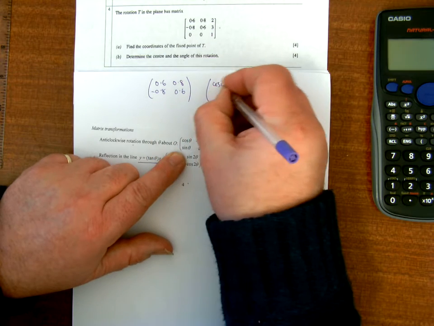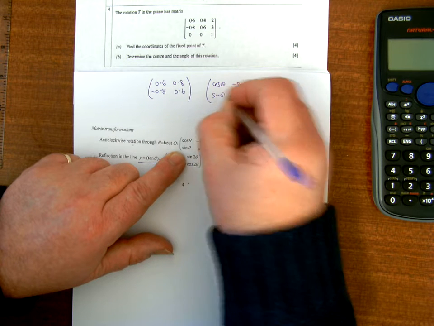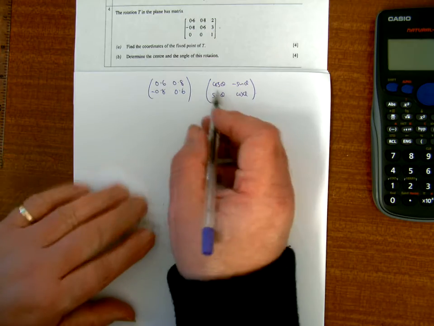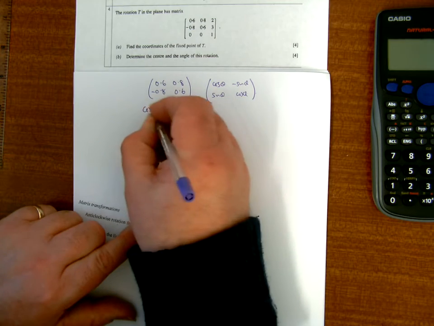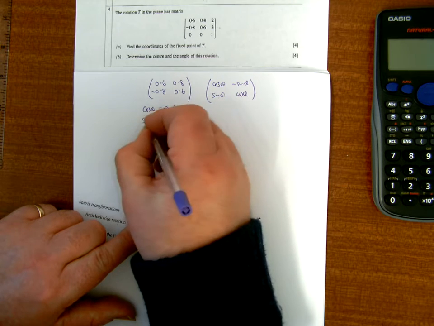Compare that to your rotation matrix. Okay, then I can see there that cos theta is 0.6 and sin theta is minus 0.8.